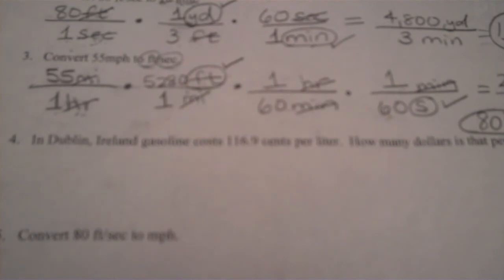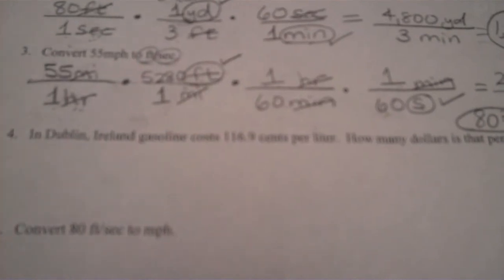Try it on your own. If you get stuck, turn it back on and watch it. Okay? All right, so I'm going to go ahead and do it. If you paused it and got it right, excellent. Let's see if you can figure it out. This one's a little bit different.